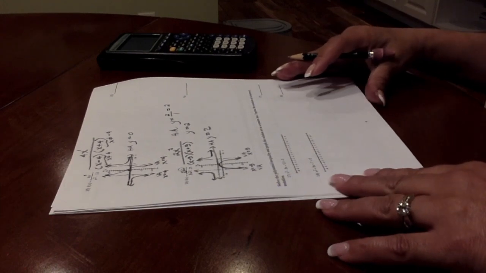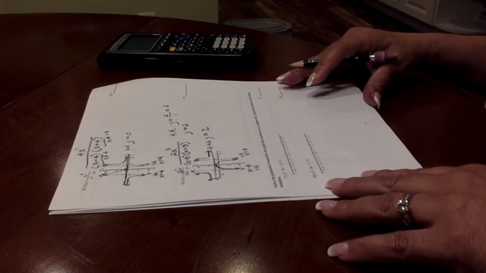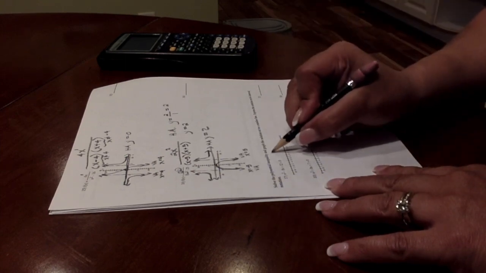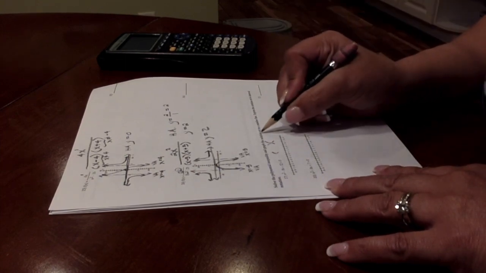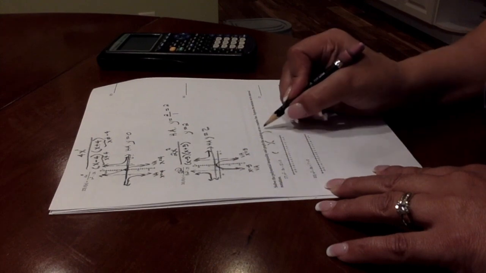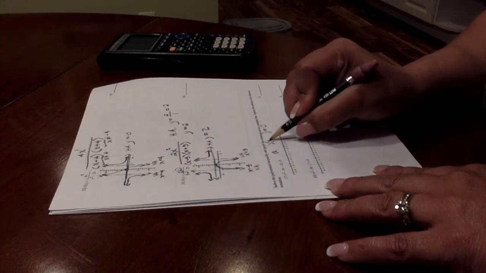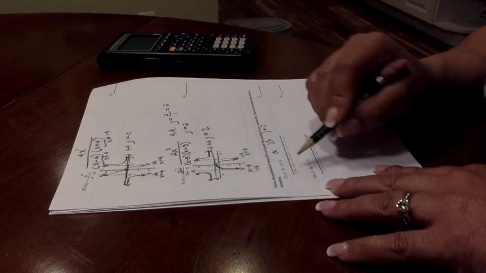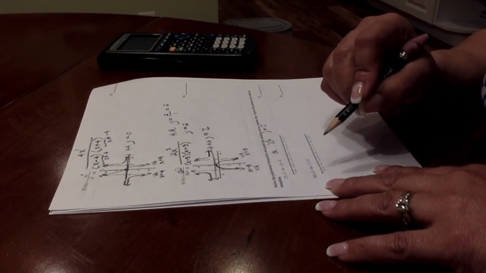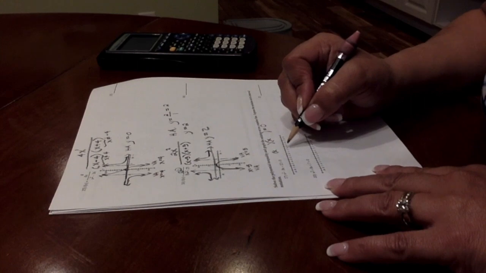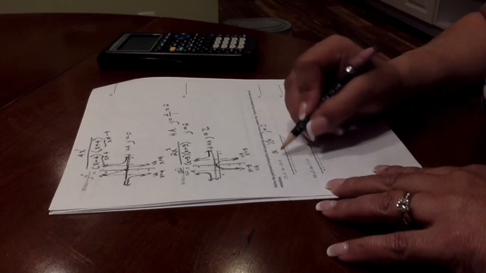Okay, last two problems. You're solving an inequality, and we're going to use the cut point method. That takes factoring the polynomial that you see right here, treating it temporarily as an equation to get the cut points. You're really trying to get the intercepts on this line, or the zeros on this line.